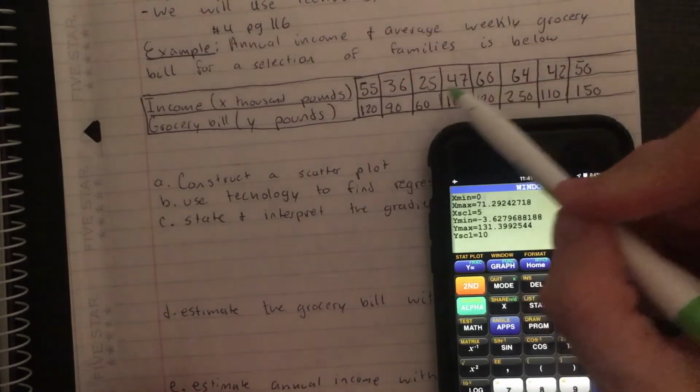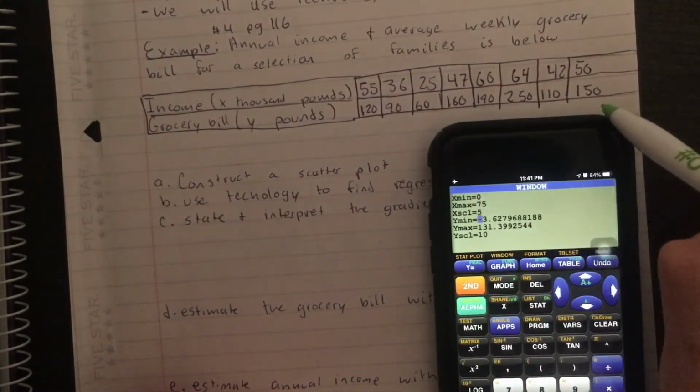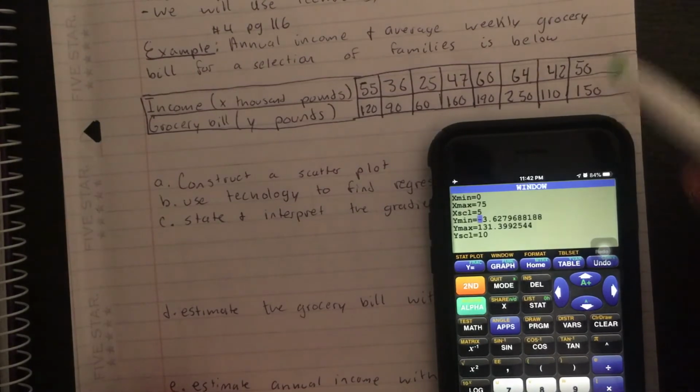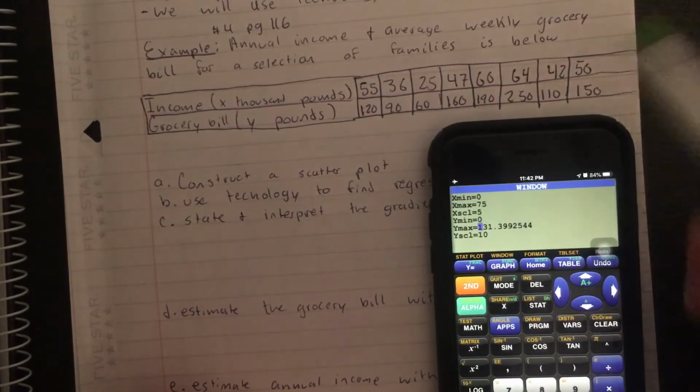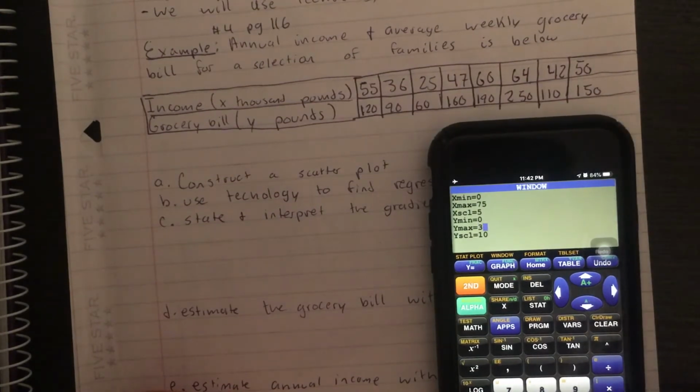And then the highest is 64, so let's go to like 75, and we can go by 5s there. For the Y minimum, we'll start at 0 again, and we can go up to a maximum, let's say 300, and we can go by 30s.